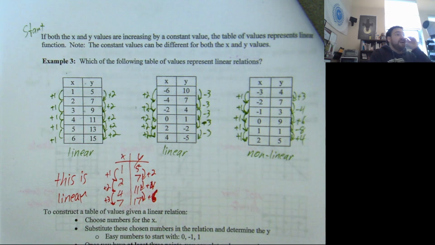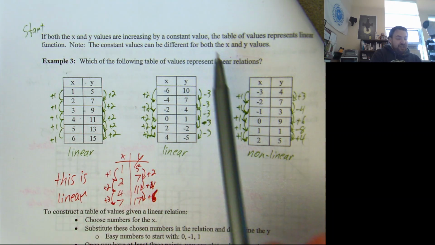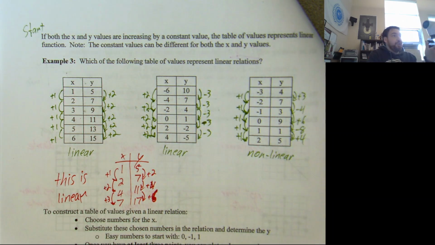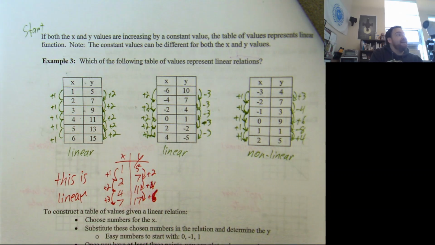And as a result, there is one, I said this was the start. If both x and y values are increasing by a constant value, it's going to be linear. That is always true. But there are times, don't back up yet. I'm not done this concept. This is the last concept I will do, but I'm not done it.